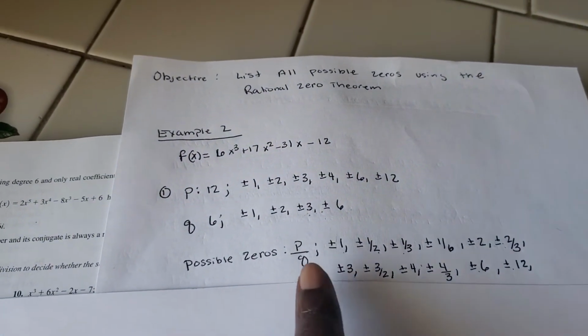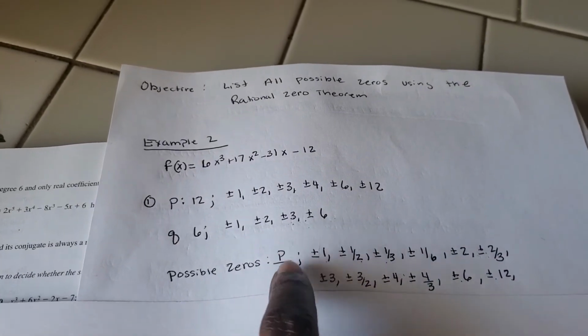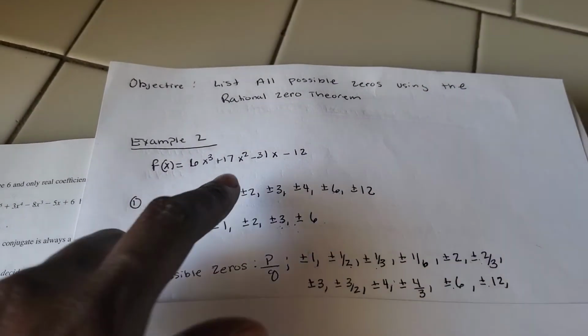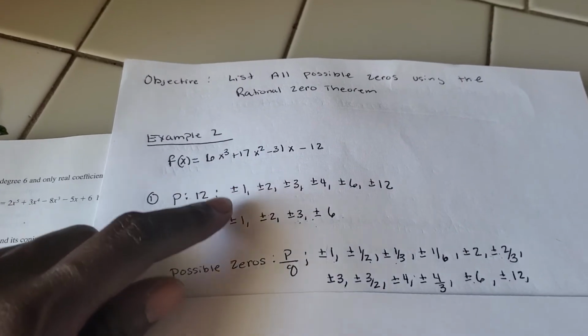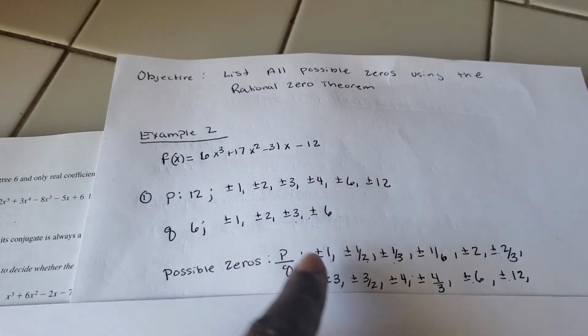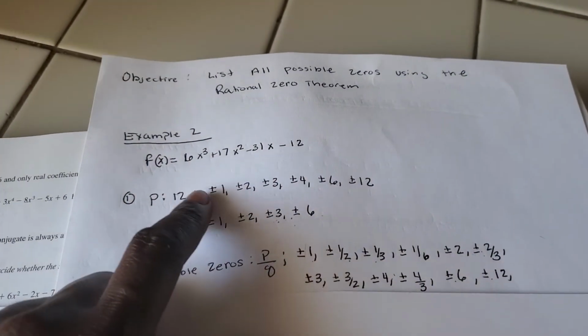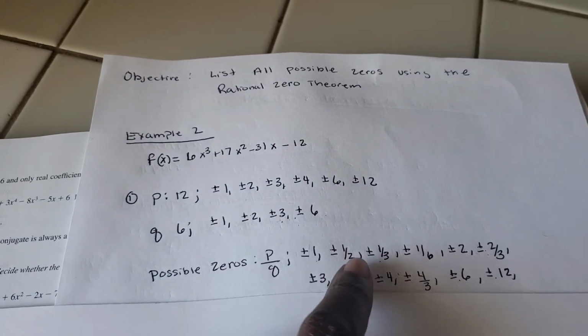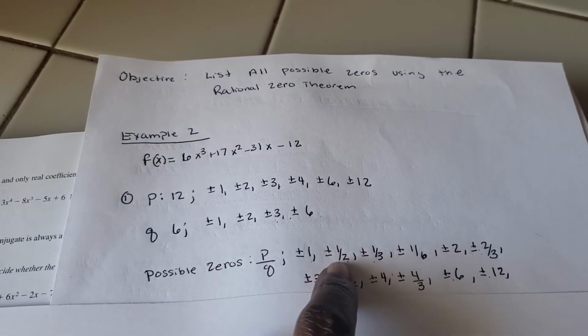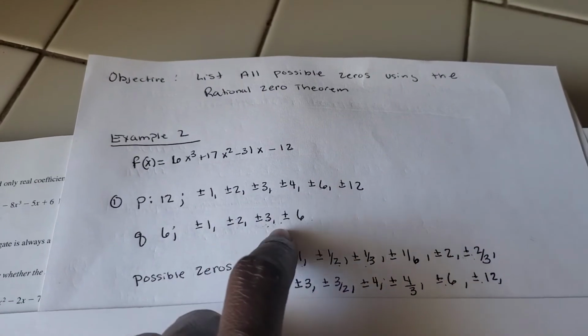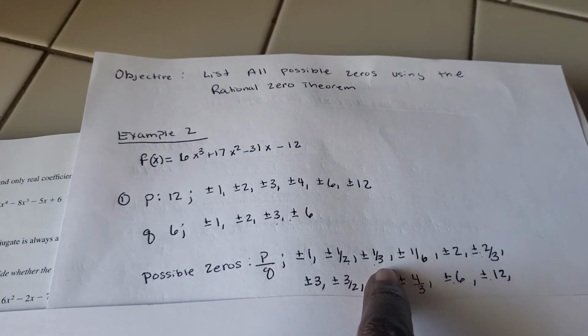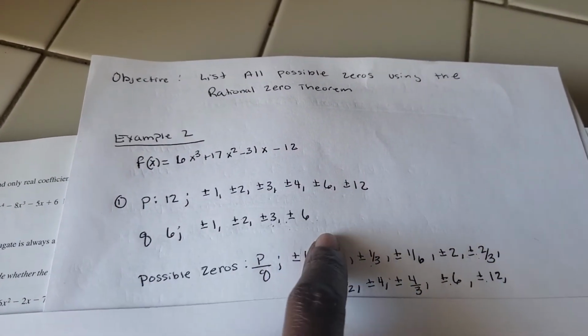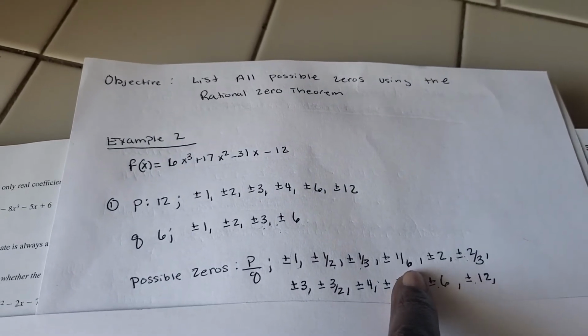Third, we want to list our possible zeros in the form of p divided by q. So we have 1 divided by 1, which is 1. That gives us plus or minus 1. 1 divided by 2, which is 1/2. That gives us plus or minus 1/2. 1 divided by 3, that gives us plus or minus 1/3. 1 divided by 6, that gives us plus or minus 1/6.